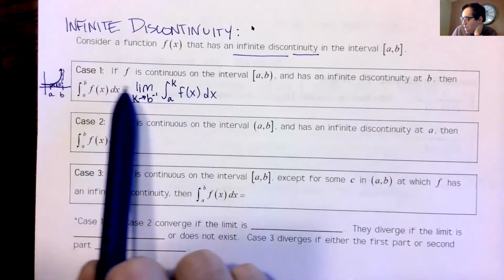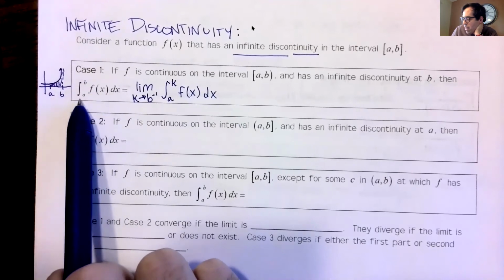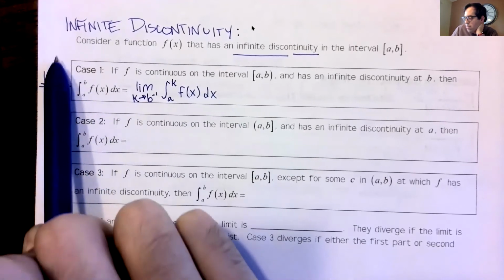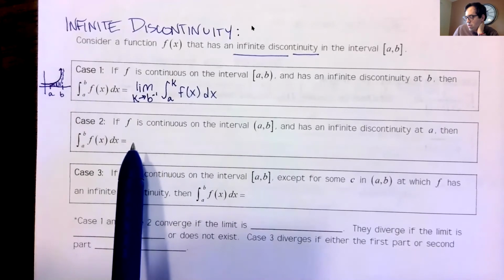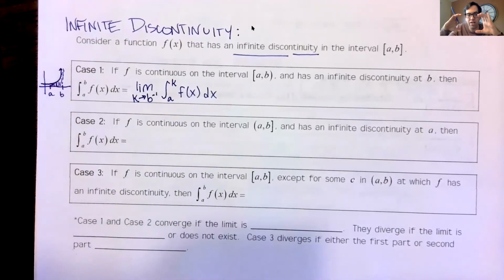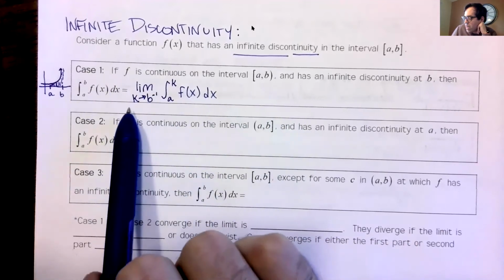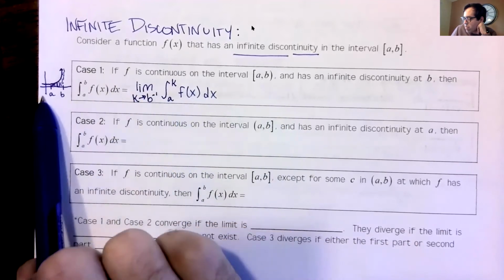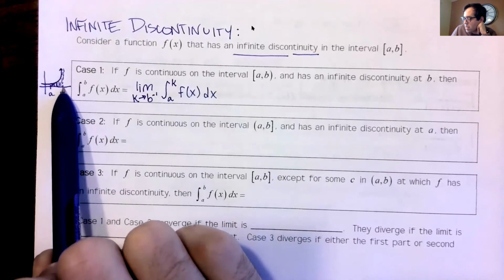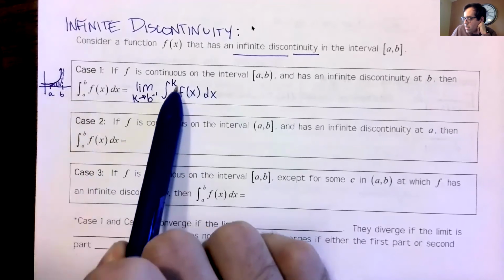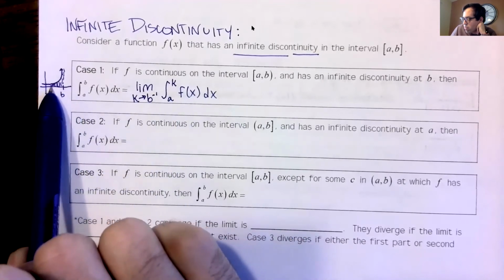So we are now accounting for the fact that we can't have an integral from a to b if we're not continuous on the closed interval from a to b with brackets, which we're not. So now we're saying, well, we can say from a to b, except not to b, to k as k approaches b from the left.